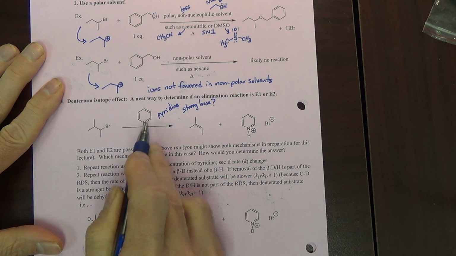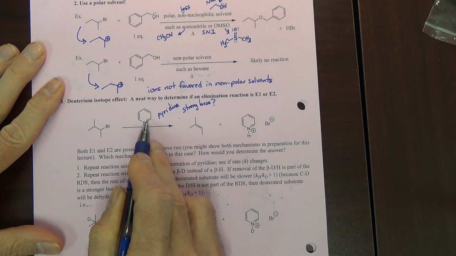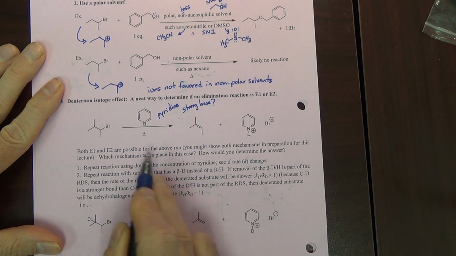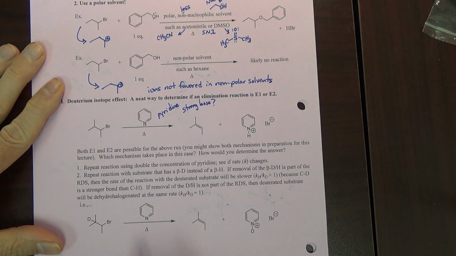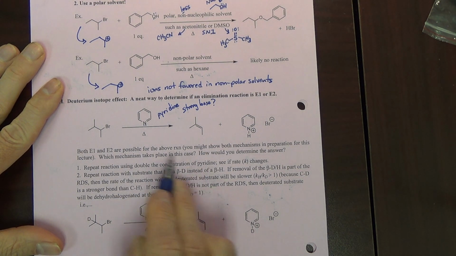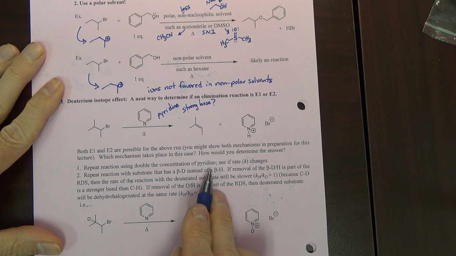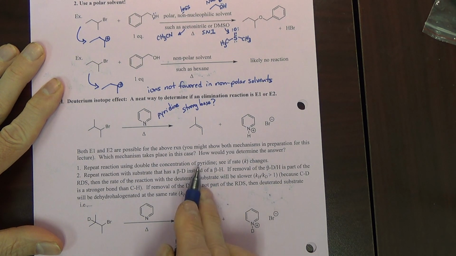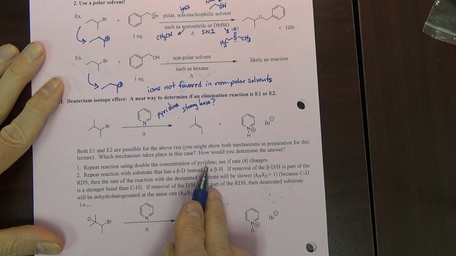That means that pyridine is involved in the rate determining step, and that means the reaction would be indeed E2. Now, if we double the concentration of pyridine and the rate remained the same, that would tell us that pyridine must not be involved in the rate determining step, and thus the reaction is E1.